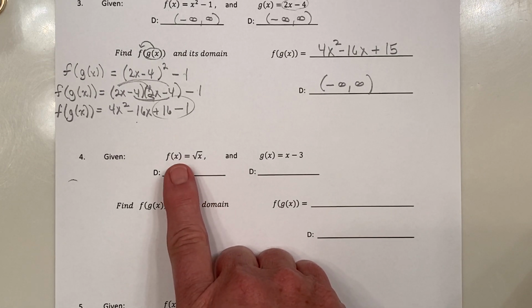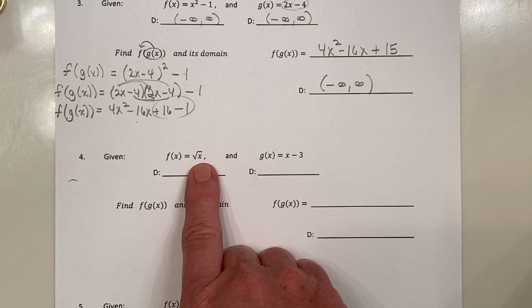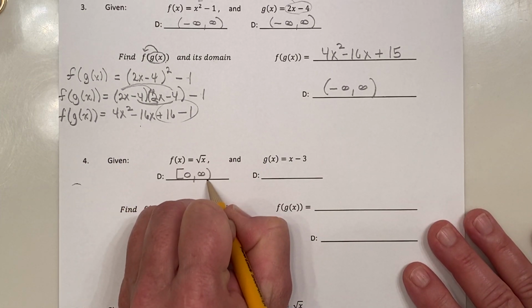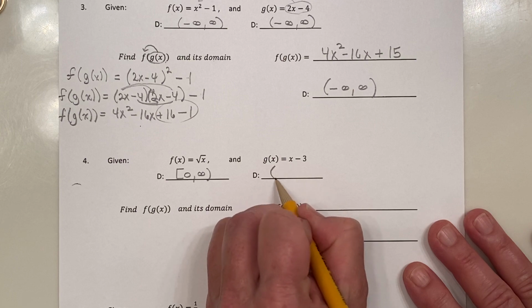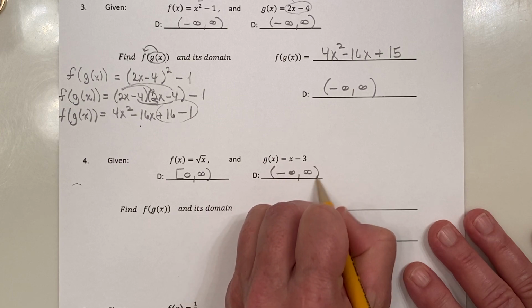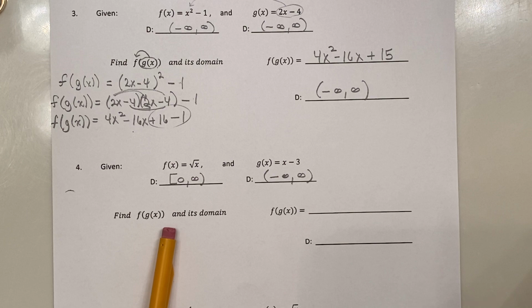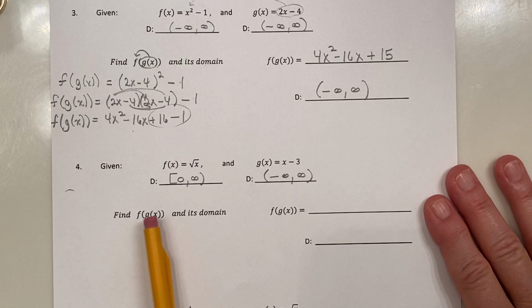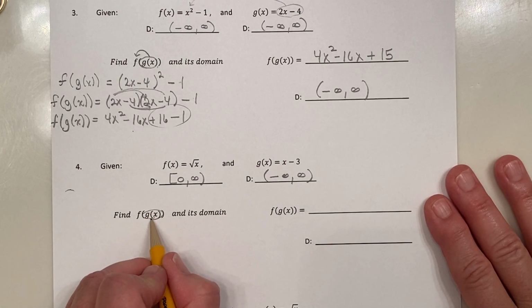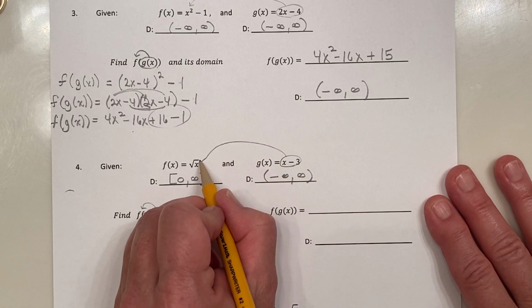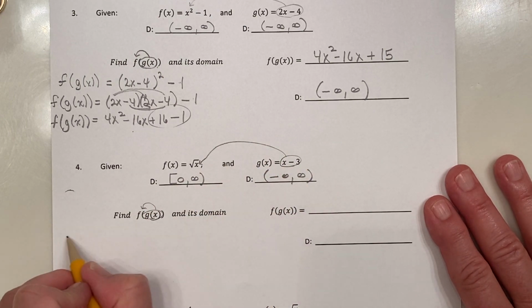All right, for problem number 4, f of x is square root of x. That domain is 0 to infinity. g of x is a polynomial, so its domain is all real numbers. They want me to find f of g of x. It could have been g of f of x, but they want f of g of x. This is inside g, and we're going to put it into the f. So g goes into f wherever we see x.